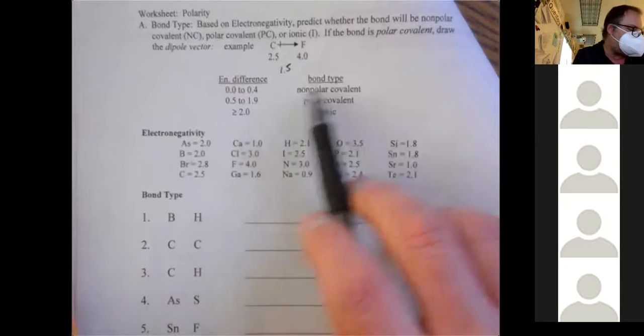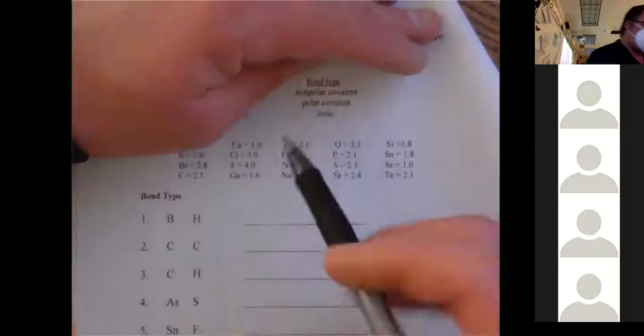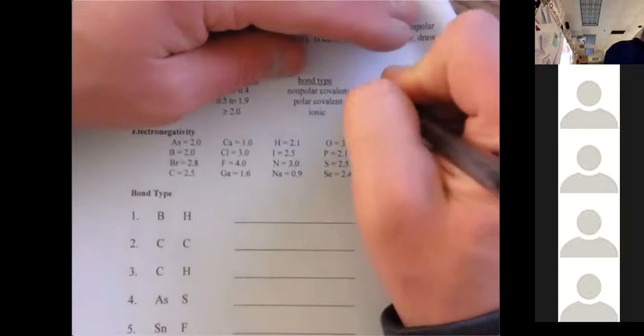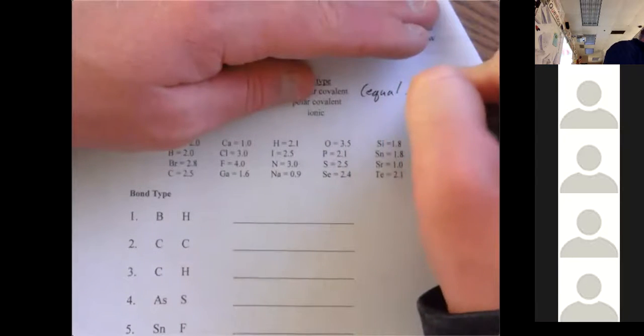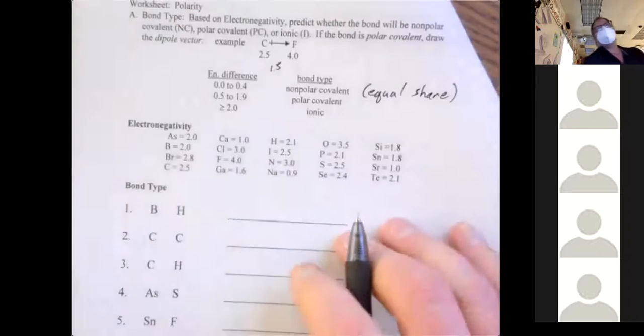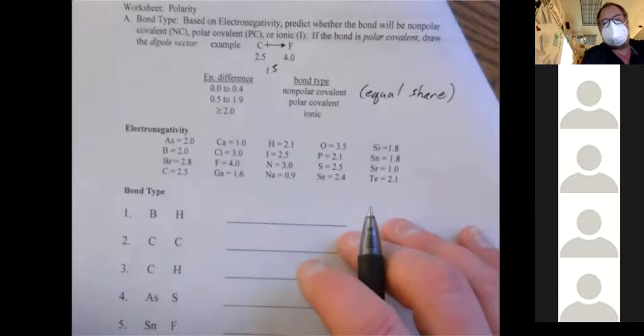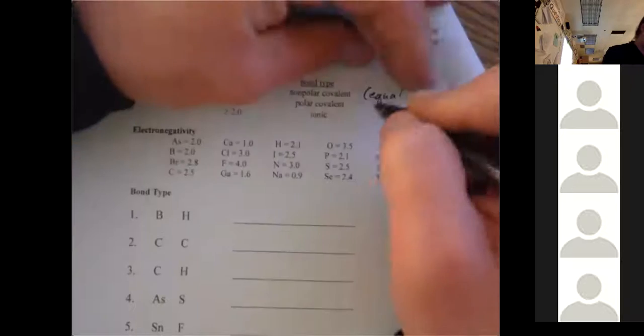And what does each of these mean? Nonpolar would be an equal handshake. Equal sharing. The electron pairs are basically equal between the two atoms. Polar covalent is selfish.